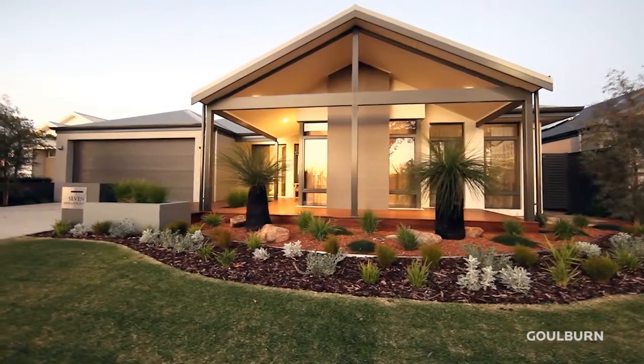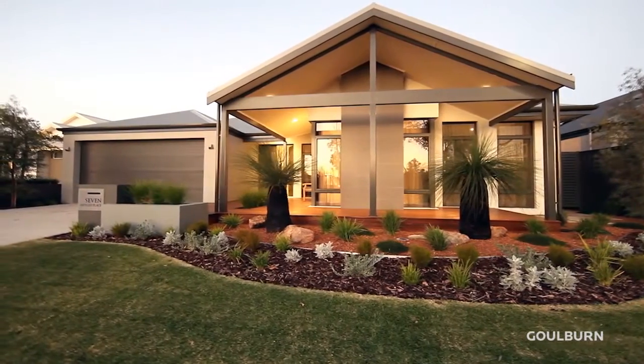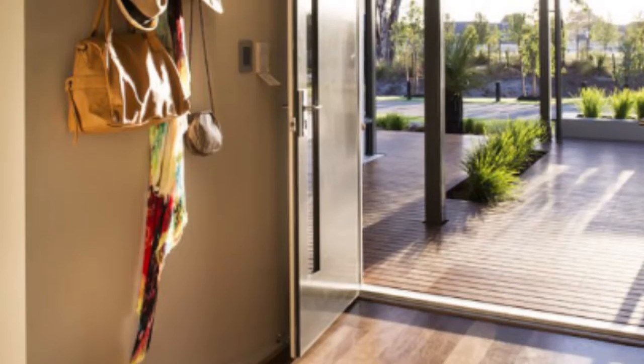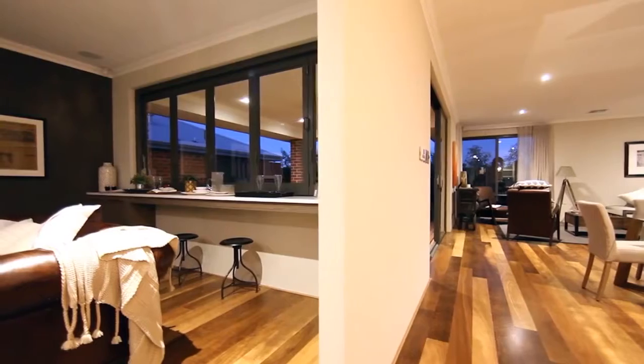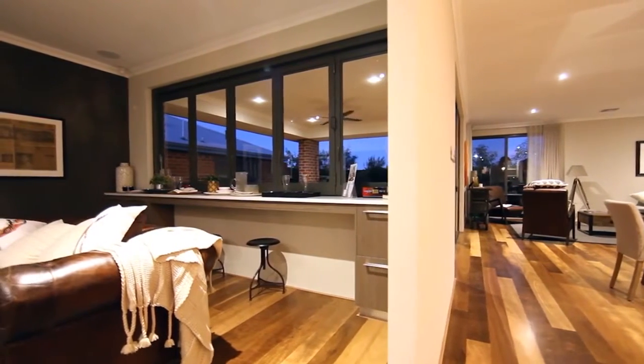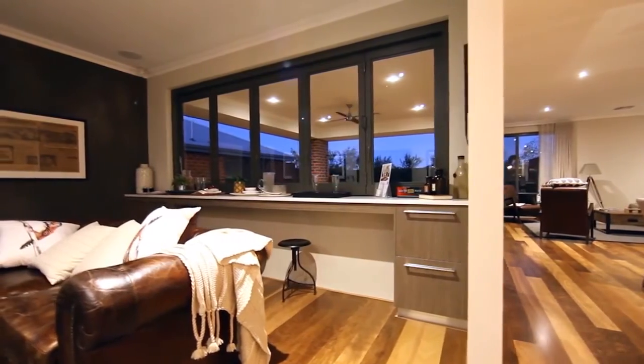Here we are today, standing outside the front of the Goulburn display. The theme we were given for this home was Modern Australiana. What was really important to us was to ensure that this theme was continued through both internally and externally.